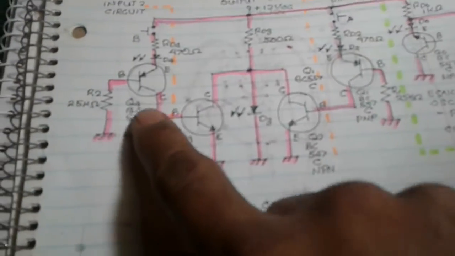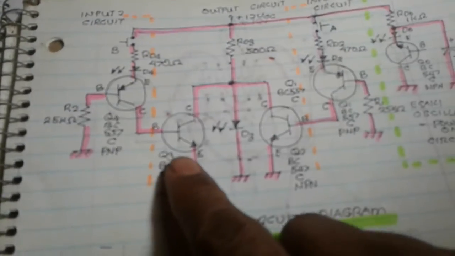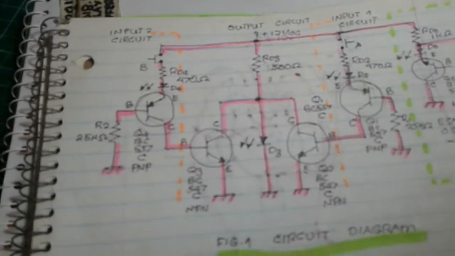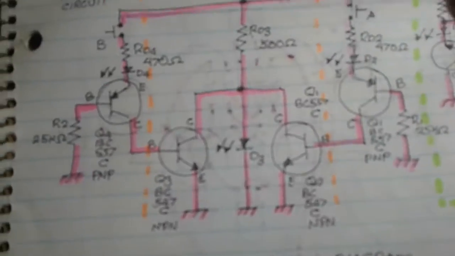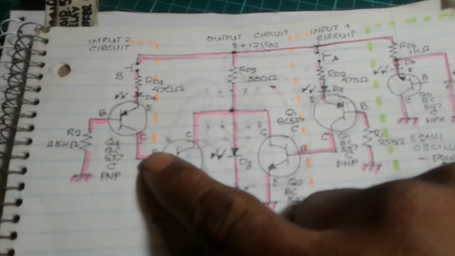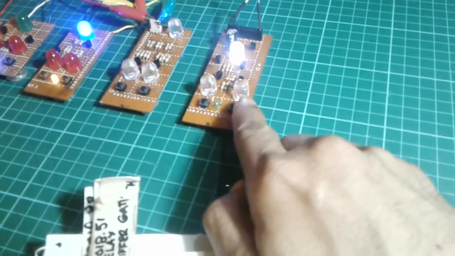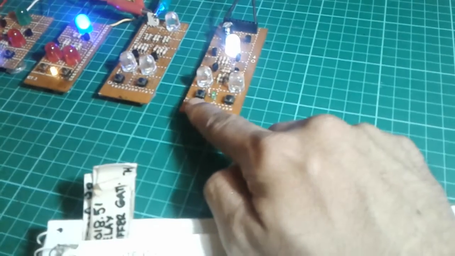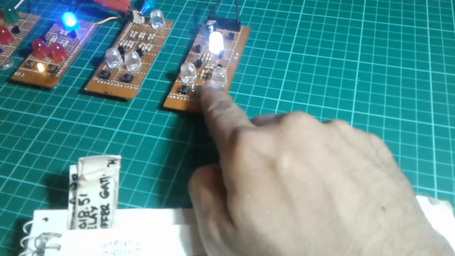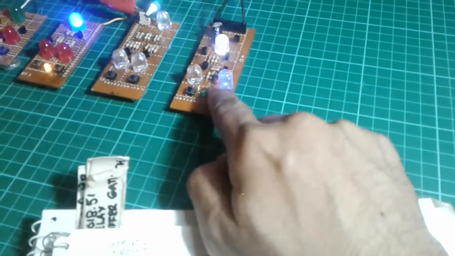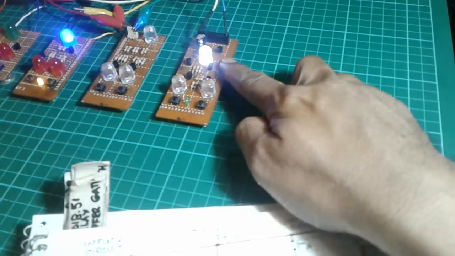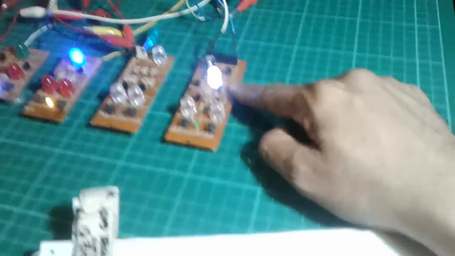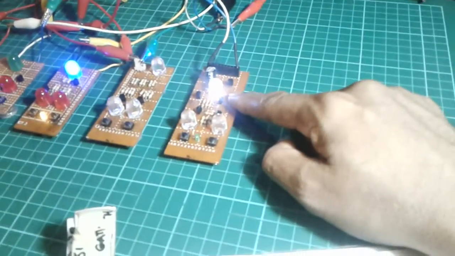I think this design is working well because I can't see any capacitance developed in the transistor here in the LED, and the light of the LED, the output light, we're getting a good light at the output.